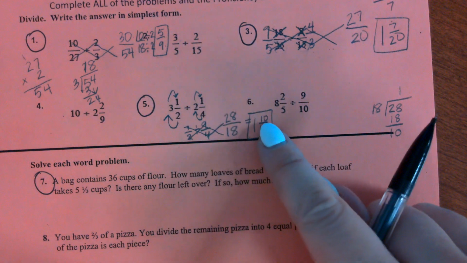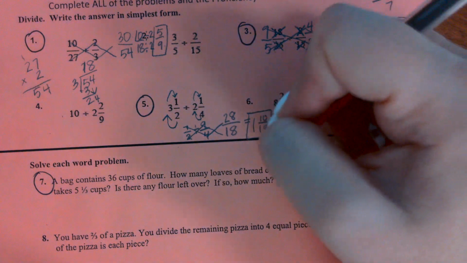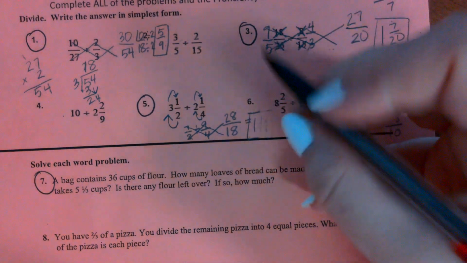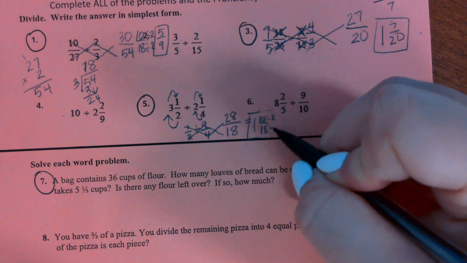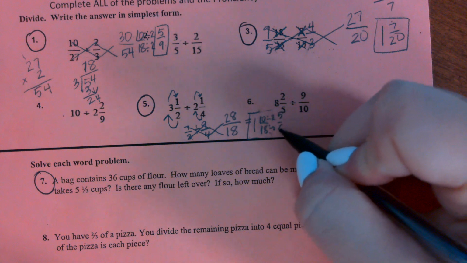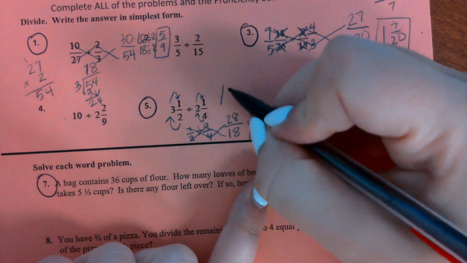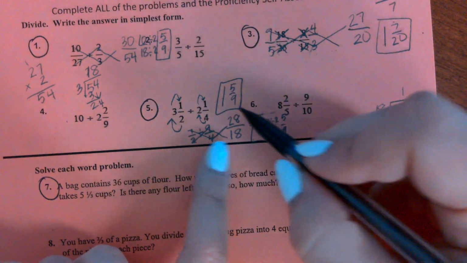Oh, but wait, 10/18 can be simplified a little bit. 10/18 can be simplified. So if we divide both by 2, we get 5/9. So this one really is 1 and 5/9. That's the most simple answer. Okay.